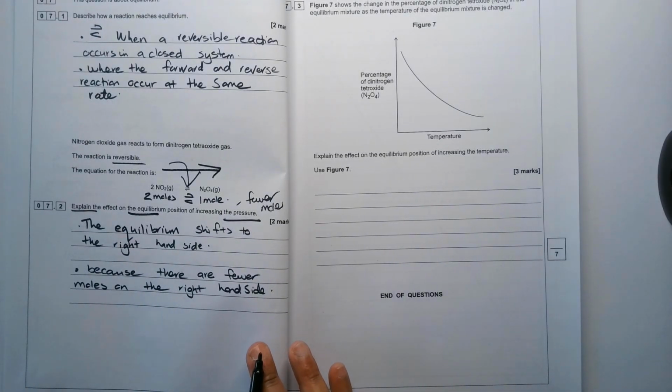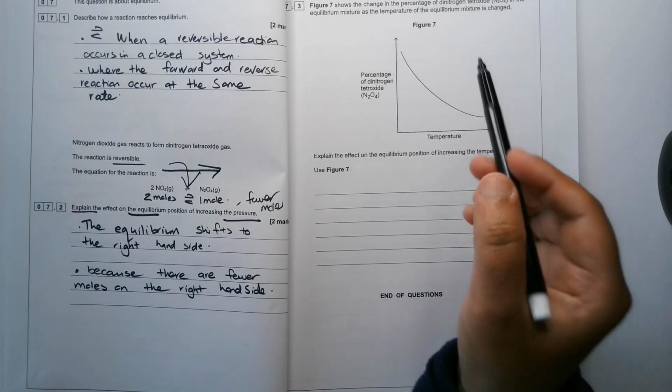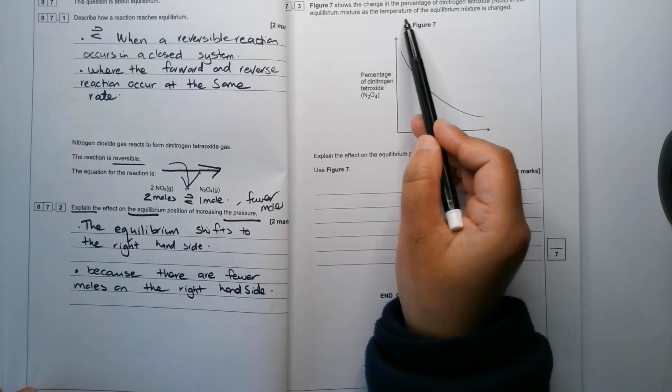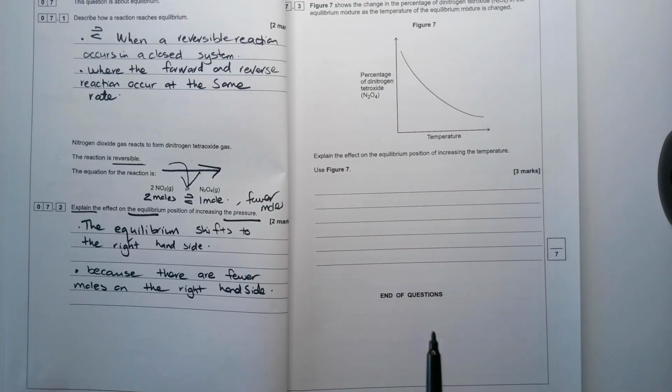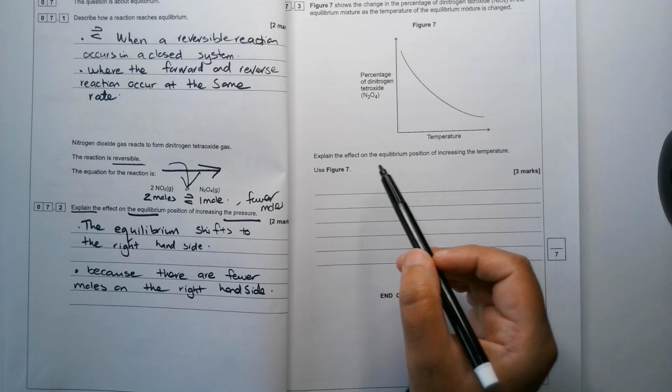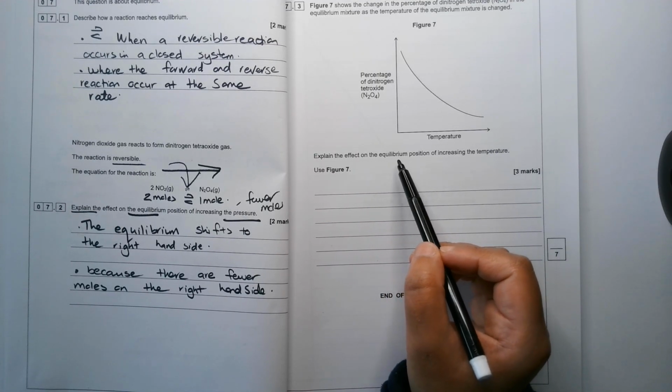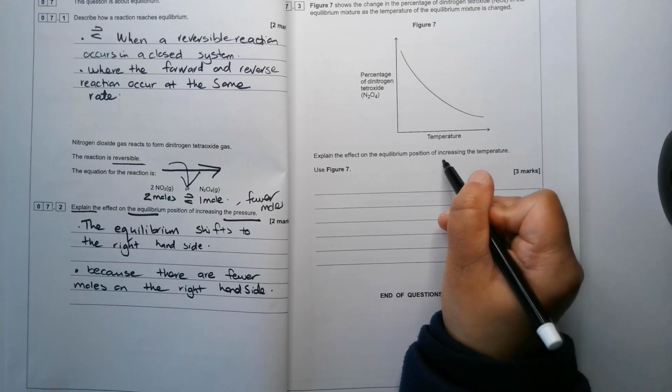Final question, you've got a graph, which shows us the change in percentage of dinitrogen tetraoxide in the equilibrium mixture as the temperature of the equilibrium mixture is changed. Explain the effect on the equilibrium position of increasing the temperature.